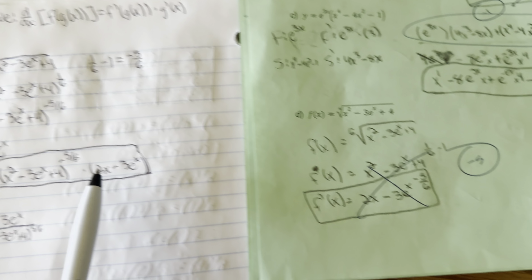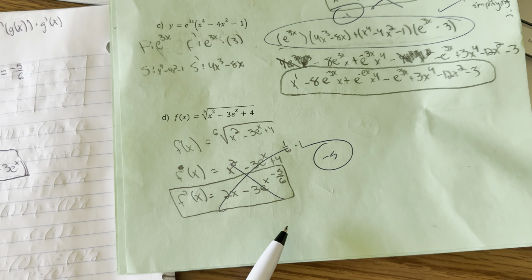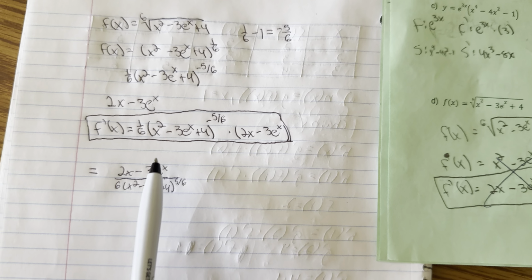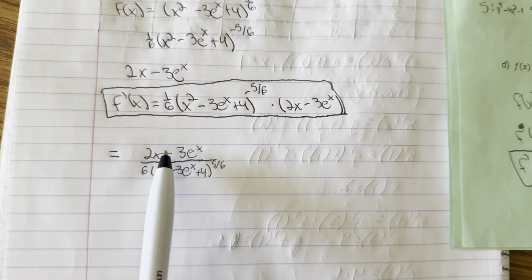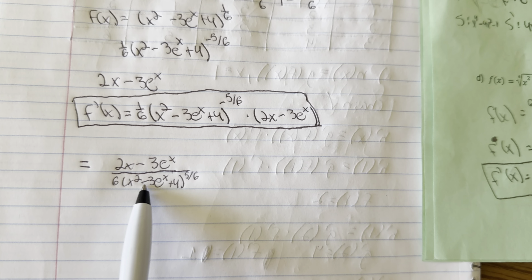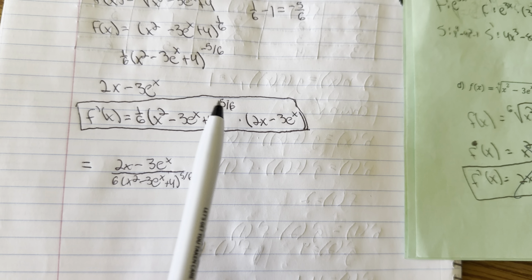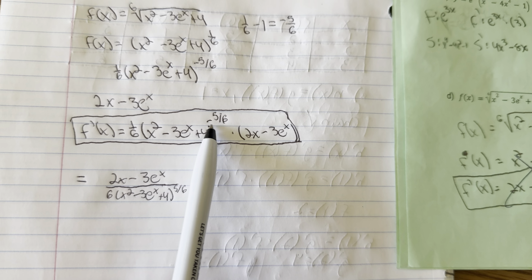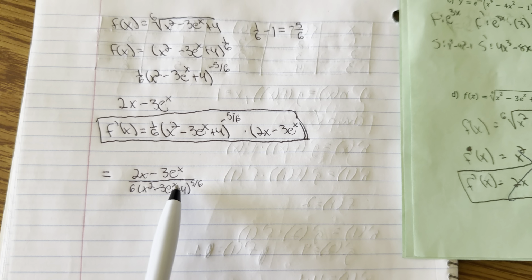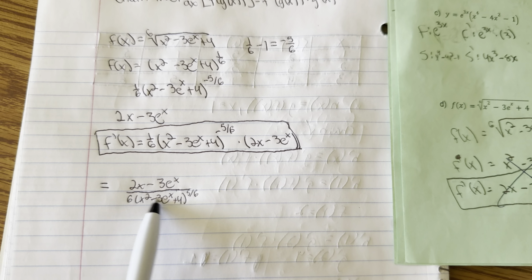Now I know on the test it asks to simplify signs and coefficients, and we don't need to simplify the whole expression. However, if we did want to simplify this even more, we can say that 2x minus 3e to the x divided by 6 multiplied by x squared minus 3e to the x plus 4 raised to the power of 5 over 6. Seeing that we have a fraction here and a negative exponent up here, we can rewrite this even simpler and say that this is our final answer. But depending on whichever is good, you could write this or the other, but this would be the more simplified way.